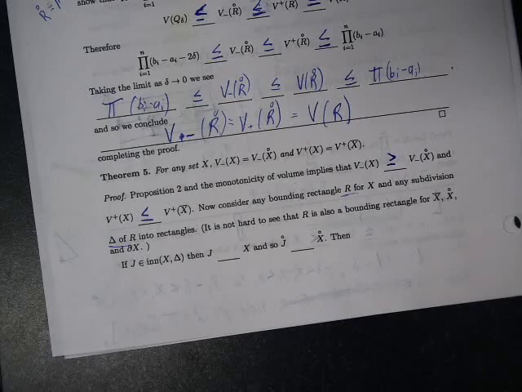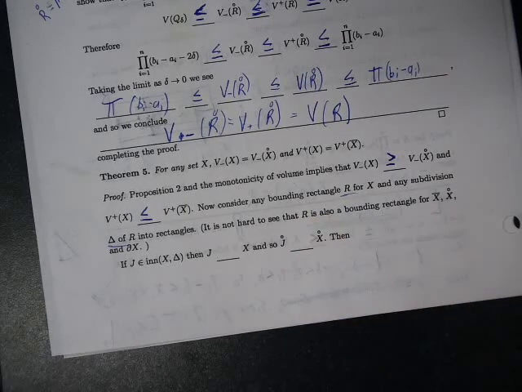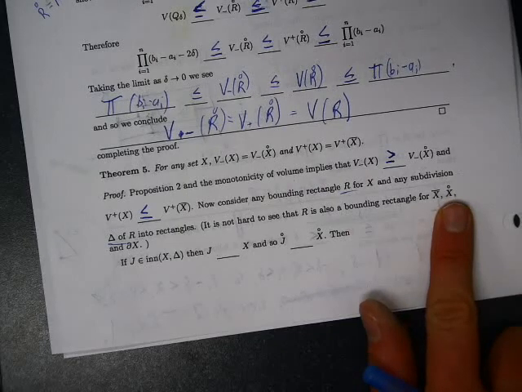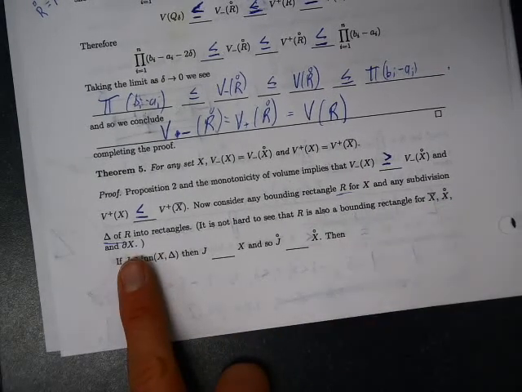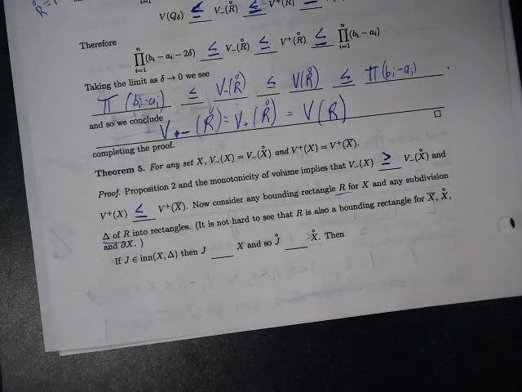Cool. So R is also a bounding rectangle for the closure. The interior is small r, right? So R is automatically a bounding rectangle for the interior. And the boundary, well, isn't mentioned here, but it follows. All right, so let's try to compute V minus of x delta and see if we get the same thing as the interior.